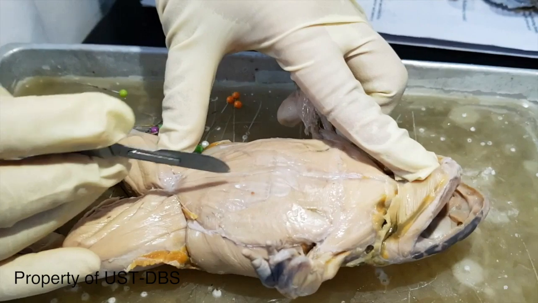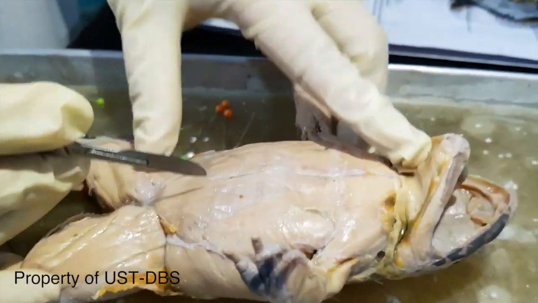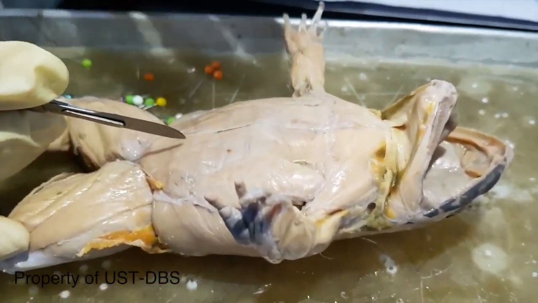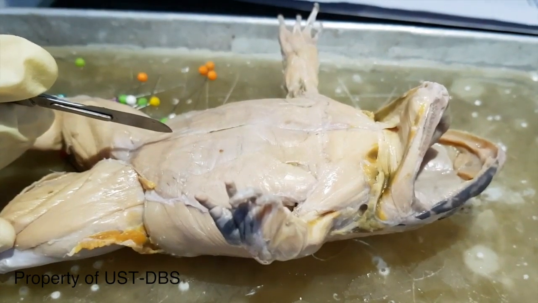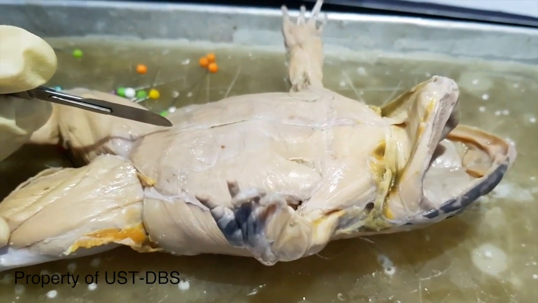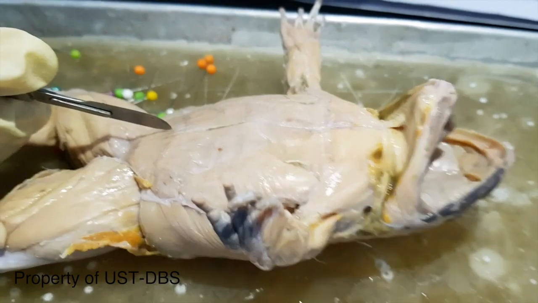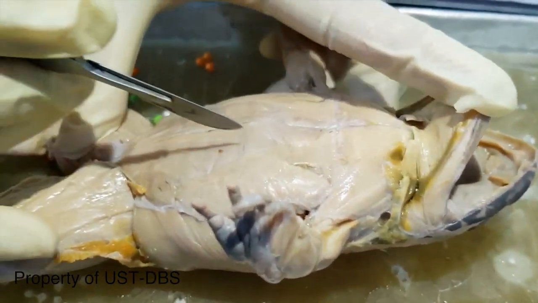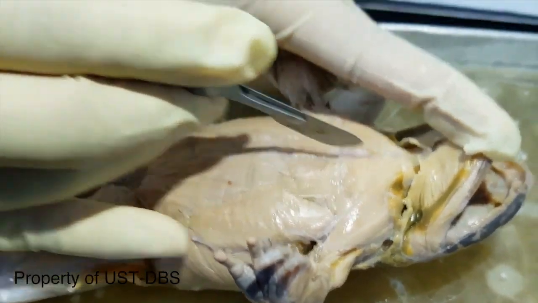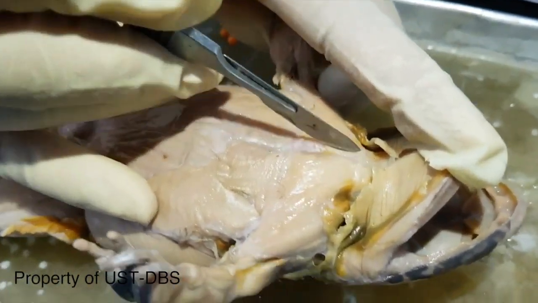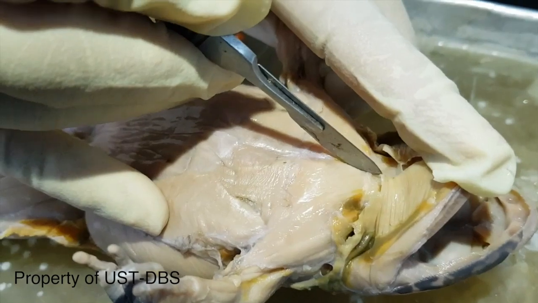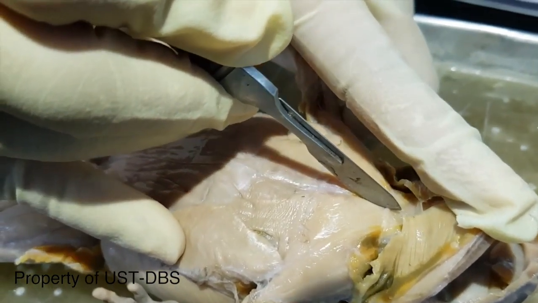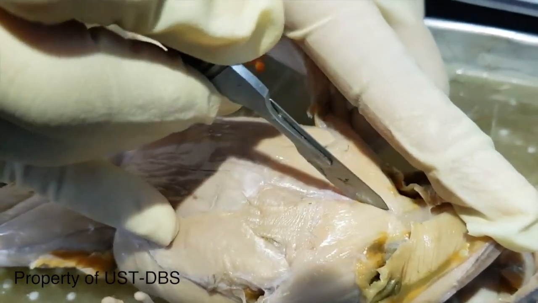We're going to study now the internal organs. The internal organs will include the organ systems for digestion, respiration, urogenital, as well as circulatory. So you can make a slit on the ventral portion, starting from the jaw area downwards.